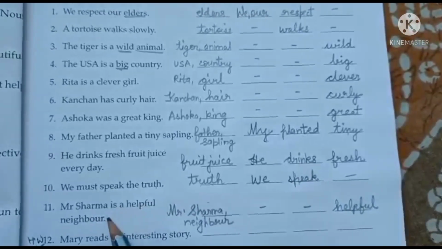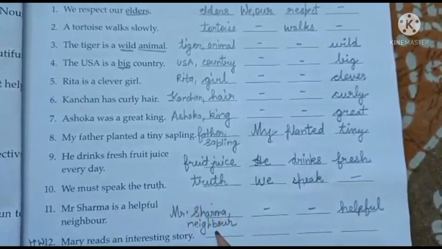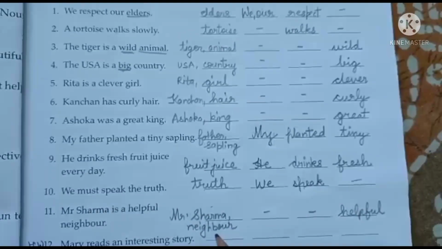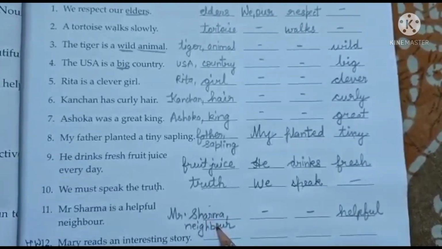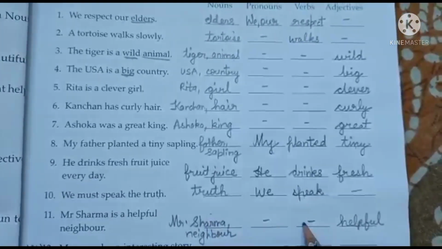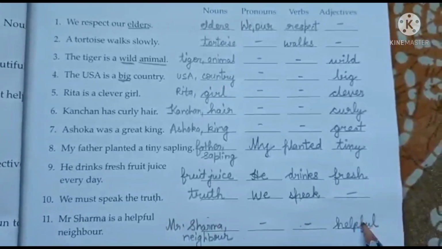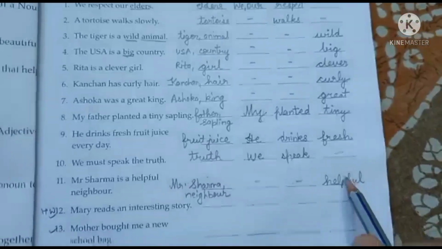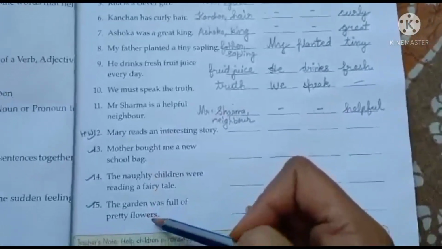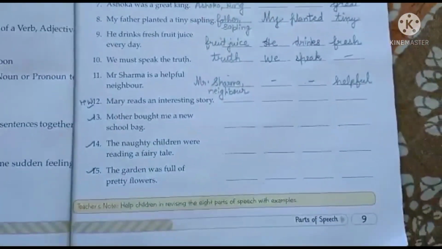Mr. Sharma is a helpful neighbor. So Mr. Sharma and neighbor, these are the names. These are the nouns. So put it here. We don't have any pronouns and verbs, so leave it blank. And helpful neighbor. So helpful is the adjective here. Like this you have to do 12, 13, 14 and 15 in your grammar book, page number 9.